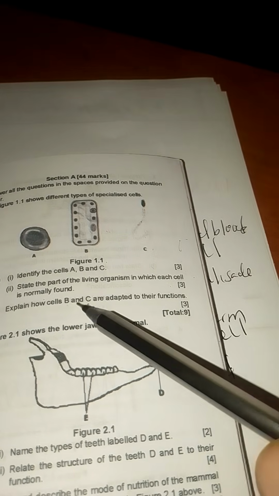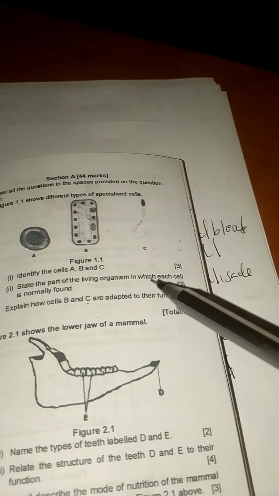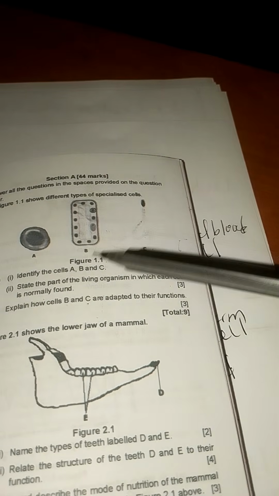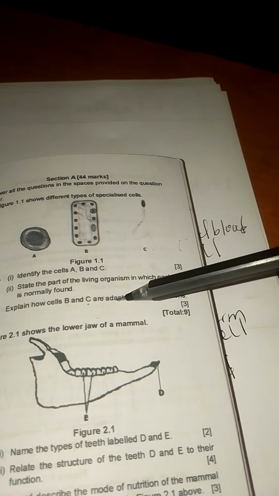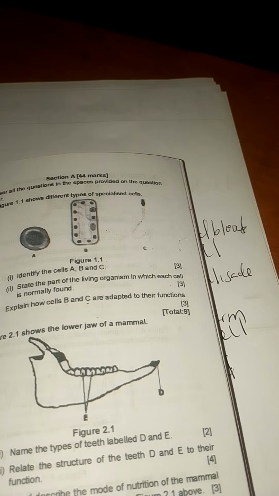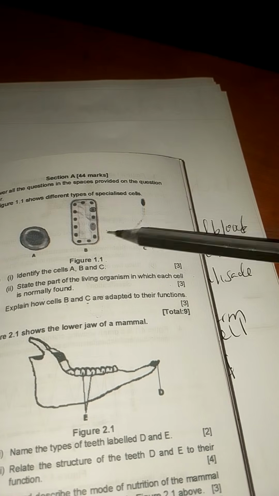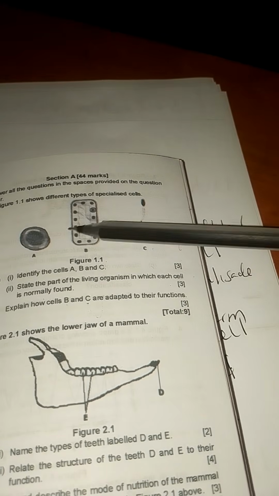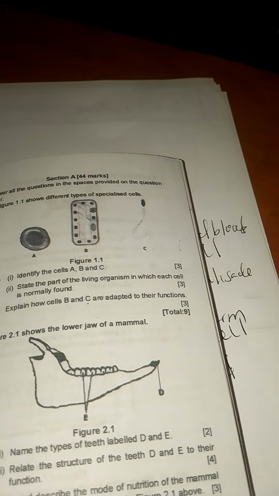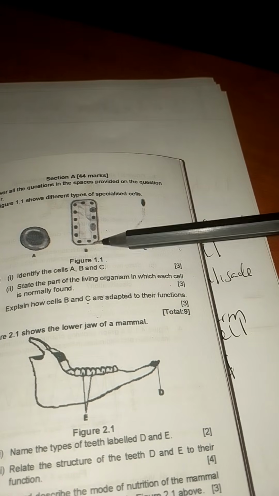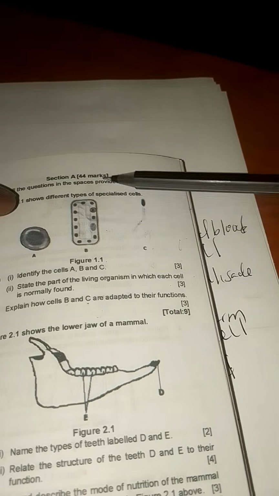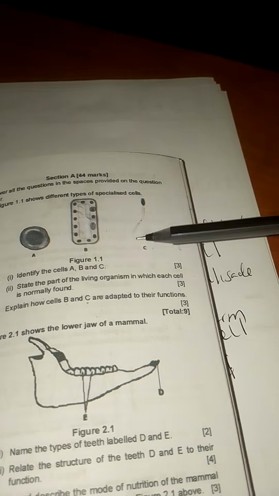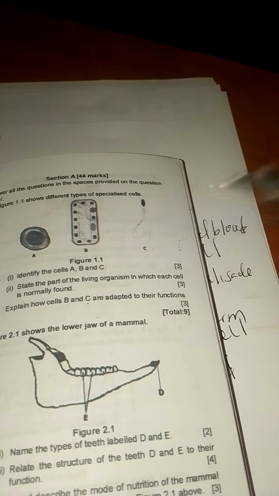Then, explain how cell B and C are adapted to their function. First you have to understand what the word adapt means. To adapt, they have certain features which help them to function. For this one, it has a high concentration of chloroplasts. Remember, chloroplasts have a green pigment called chlorophyll that helps in the process of photosynthesis. Then for this one, it has a long tail for propulsion. So that is the answer to this question.